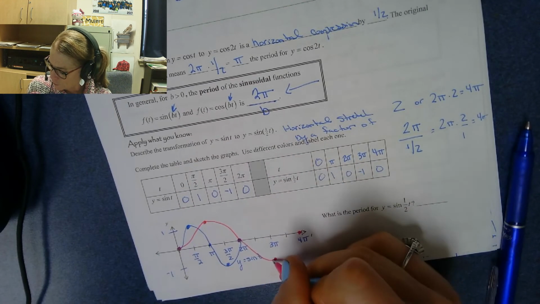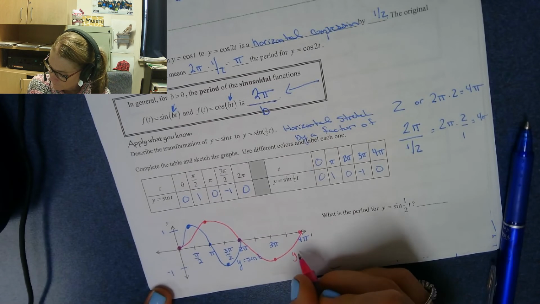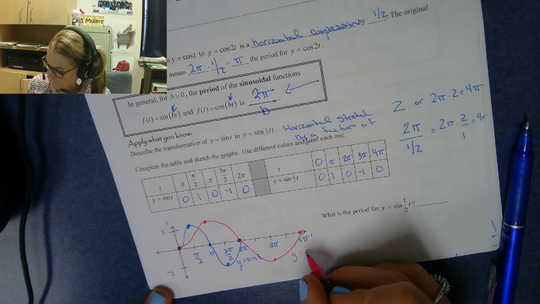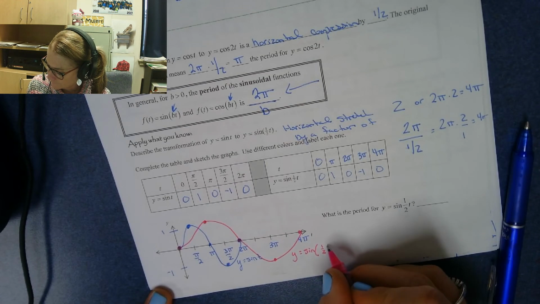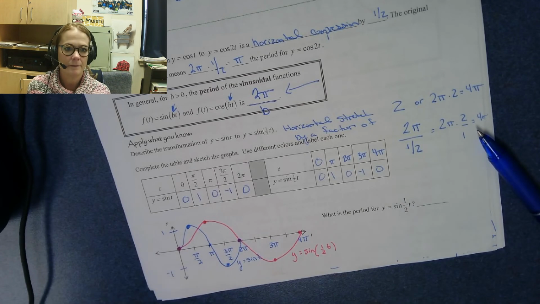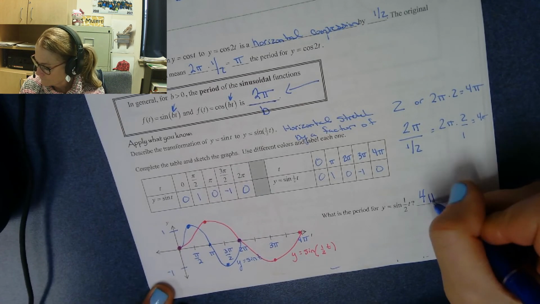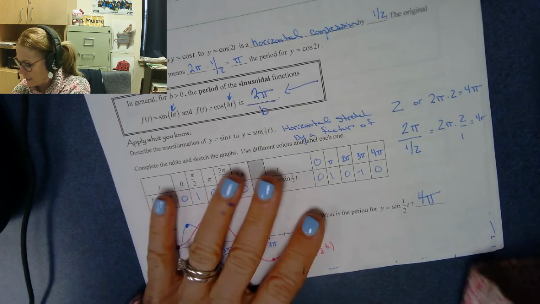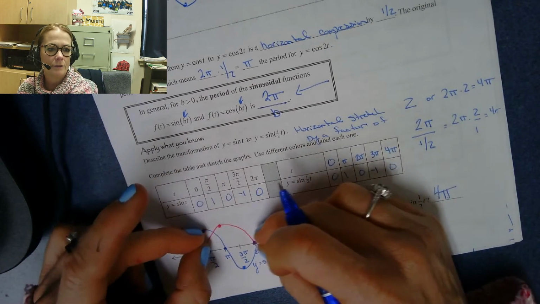So that has been horizontally stretched by a factor of 2. Okay? So that period was 4 pi. Okay, last page. You can just imagine that blue stretching.